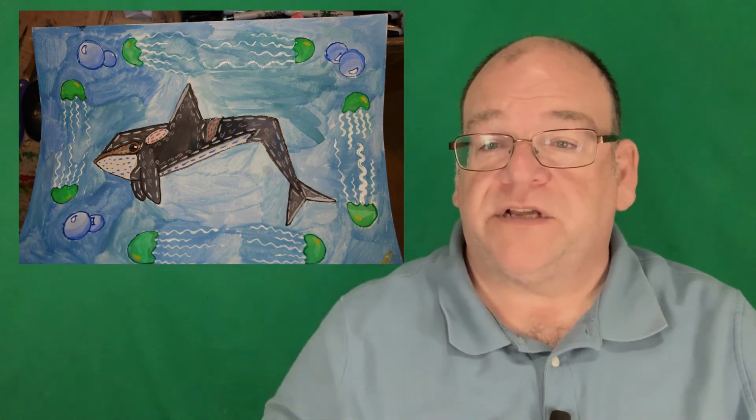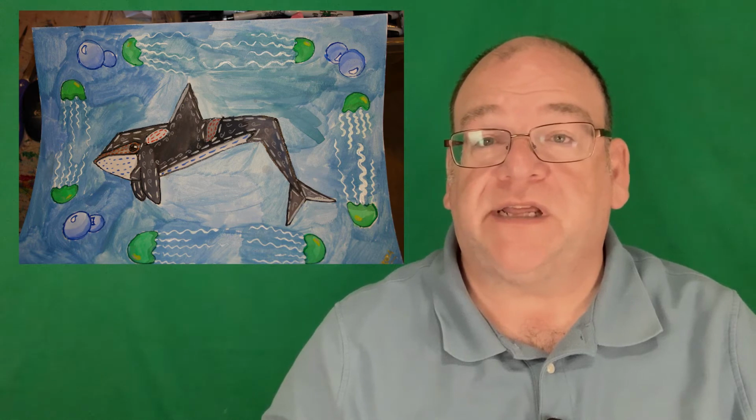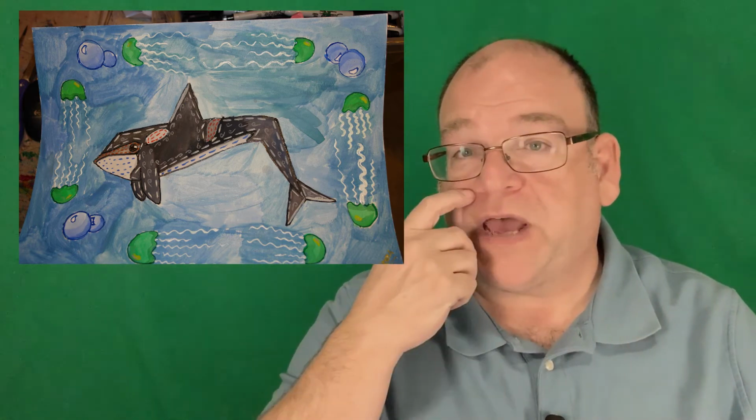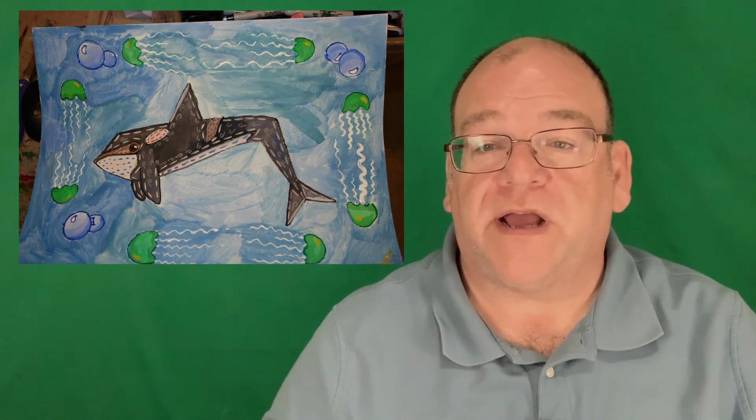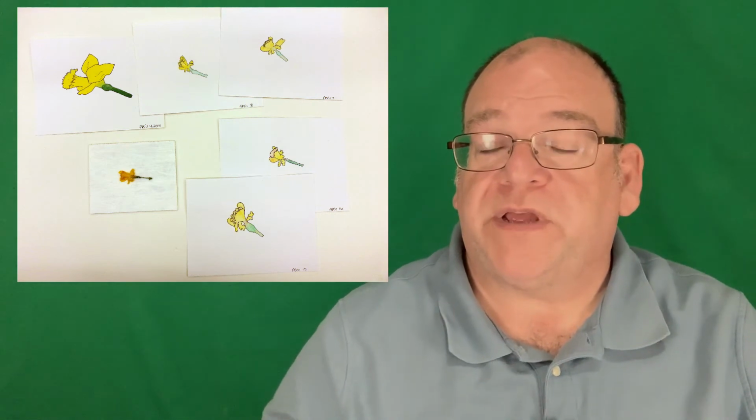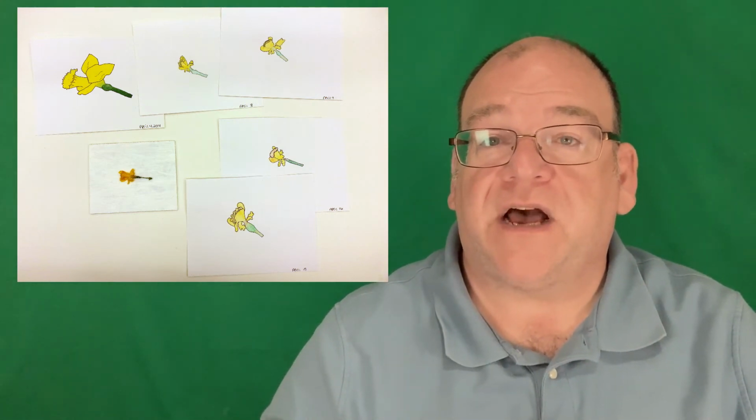Another thing I have here is a killer whale out in the sea. We can have some fun talking about animals and the environments that they live in. So we have a pattern in the background that's related to the animal, and it's a fun little watercolor exploration that you can do. Here's another one where we have the decaying of a flower.